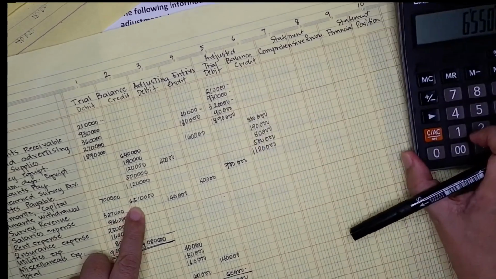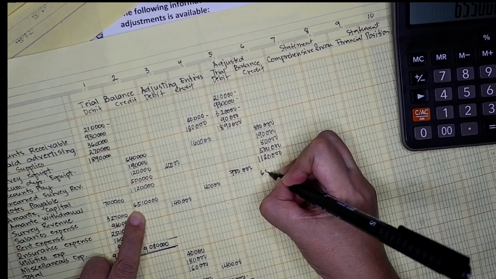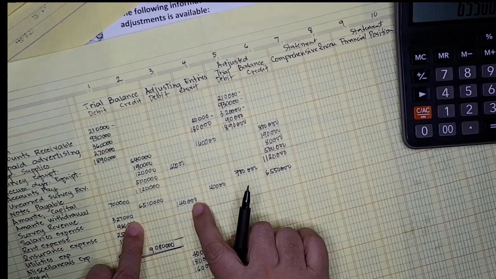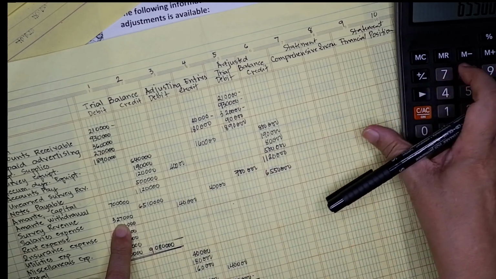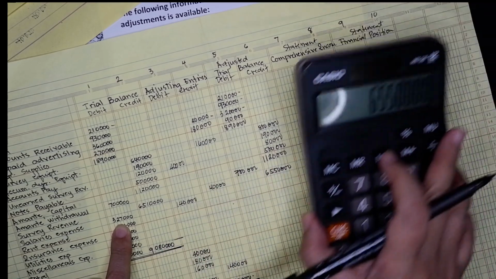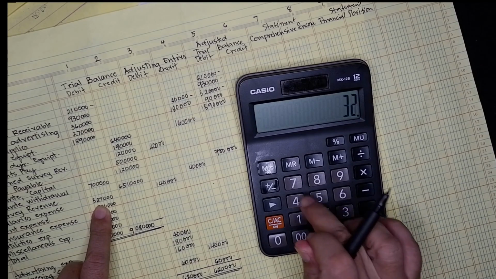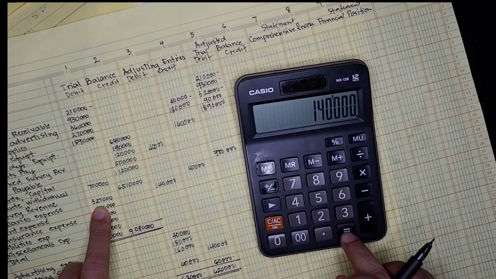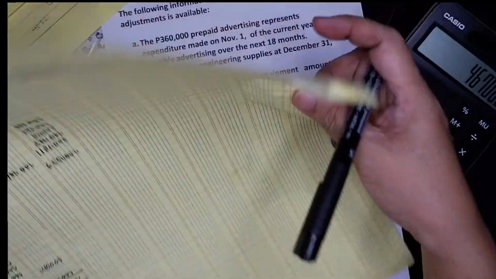So, that is 6,550,000. So, credit, 6,550,000. And we have salaries expense, 327 debit and debit 140,000. So, debit is add. 327 plus 140. So, that is 467,000. Debit.